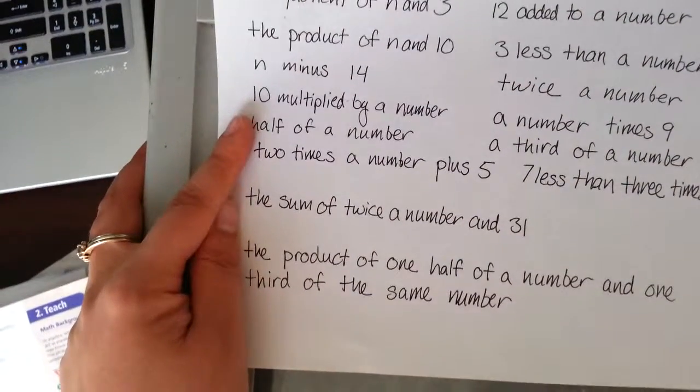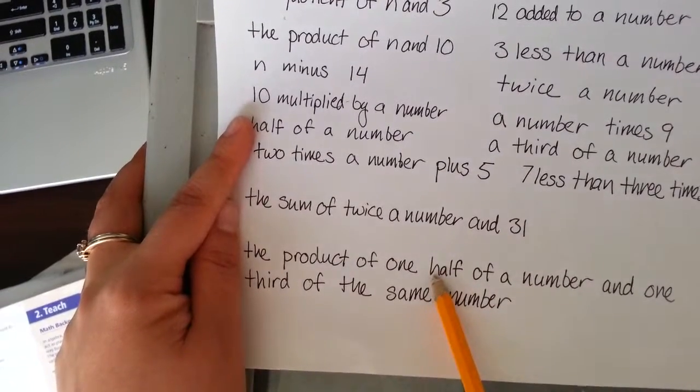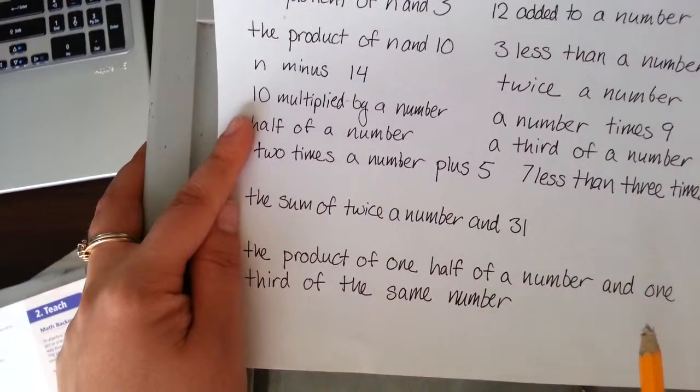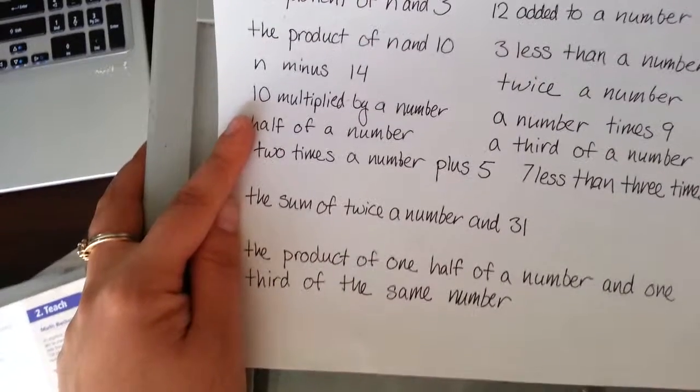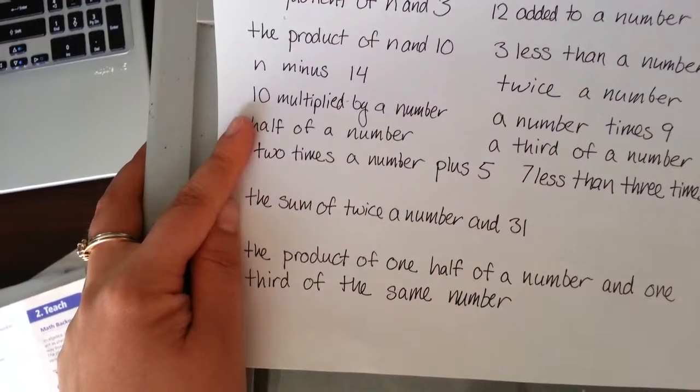Now the thing is, if these were different numbers, we would need to use different letters, different variables. But in this case, it tells you they're the same. So if I choose n for the first one, I have to also choose n for the second one. If I chose x for the first one, I would need to also choose x for the second one. So if it tells you it's the same, you need to use the same letter both times. If it tells you that they are different, you need to choose different variables to represent them.